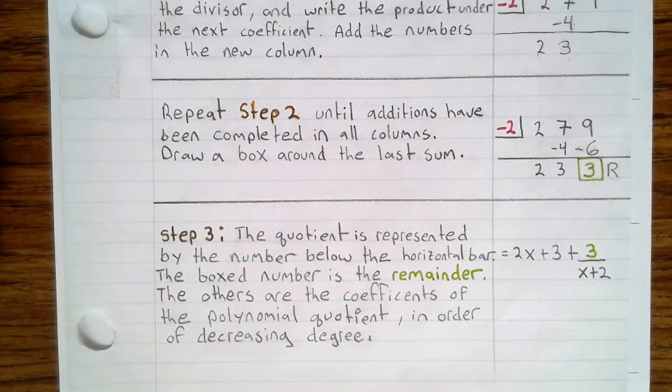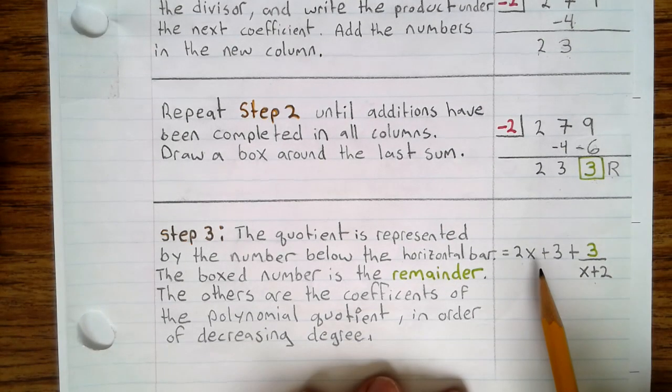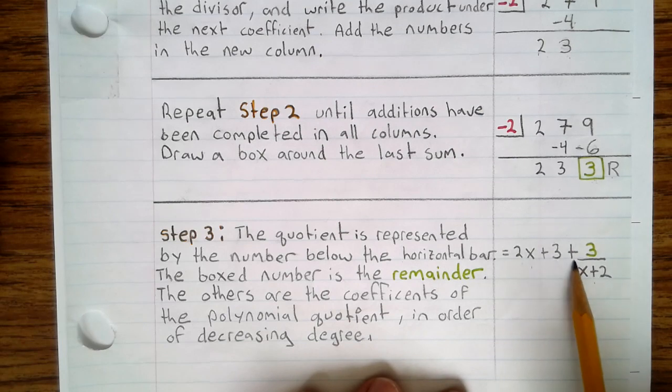Step 3. The quotient is represented by the number below the horizontal bar. The box number is the remainder. The others are the coefficients of the polynomial quotient in order of decreasing degree. So your answer is 2x plus 3 plus the remainder divided by x plus 2.